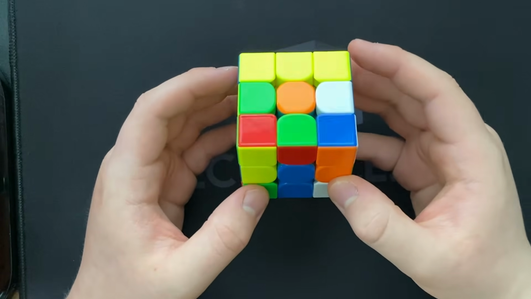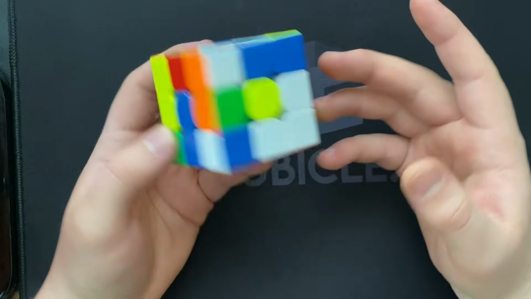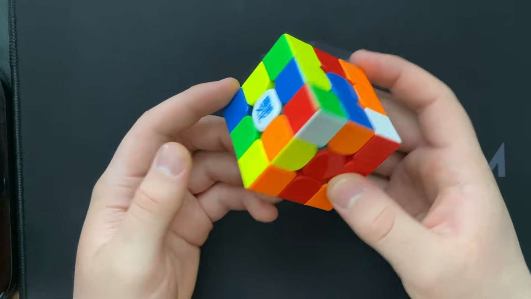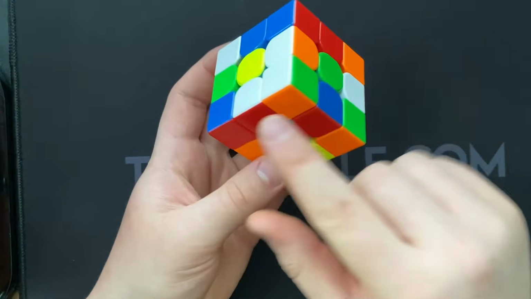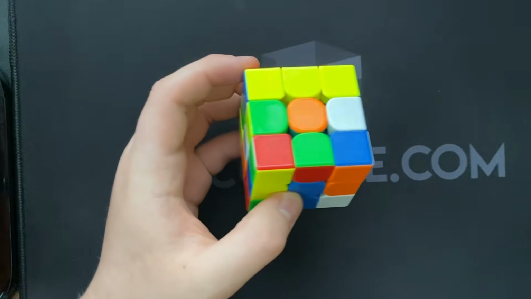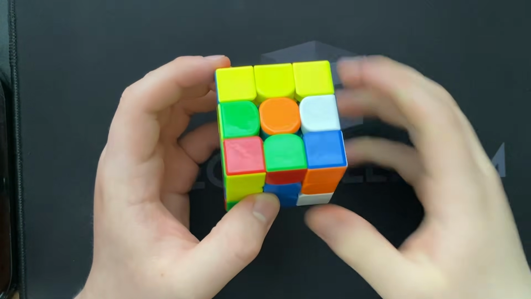Okay, so on this solve, I went for the red XCross. So the way that I ended up doing this was, you can see that these 2 edges are here. Here's the other 2 edges, and then this corner is already paired up. So it's another pretty lucky scramble, just like the last one.